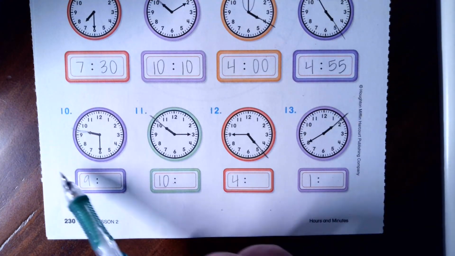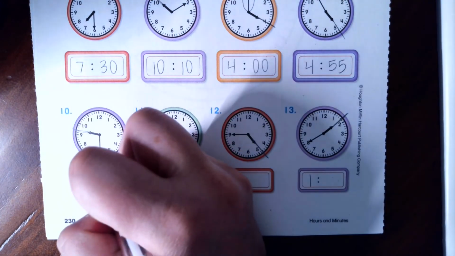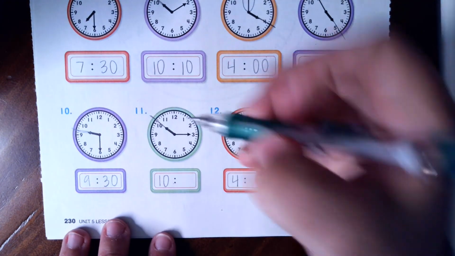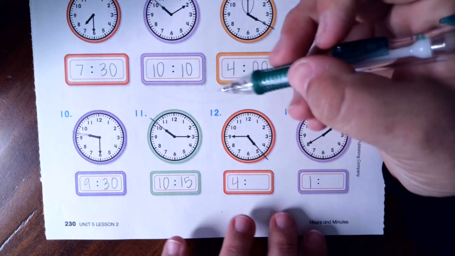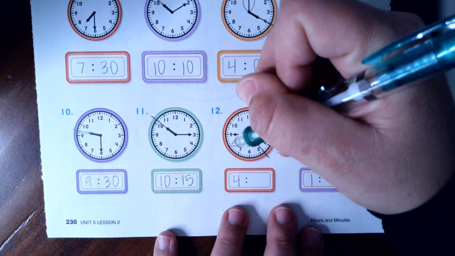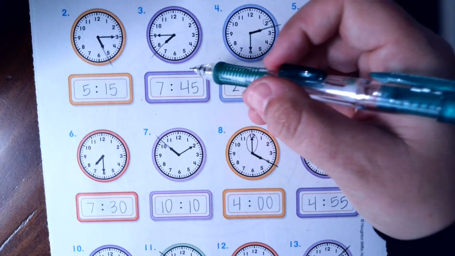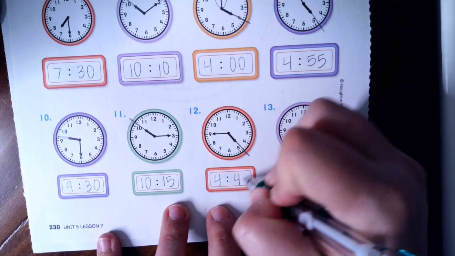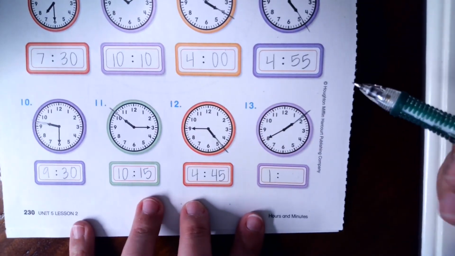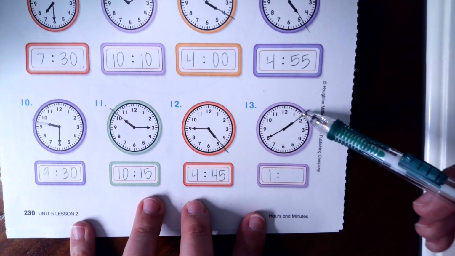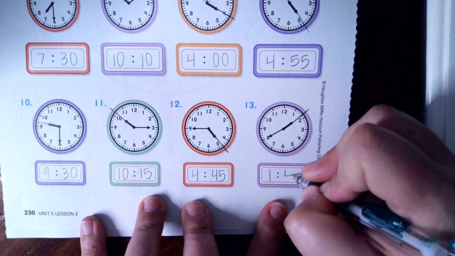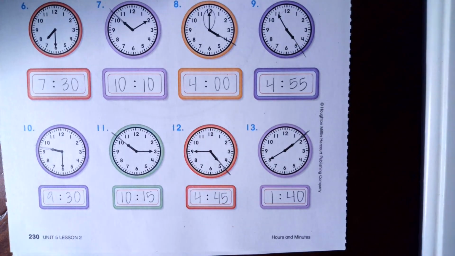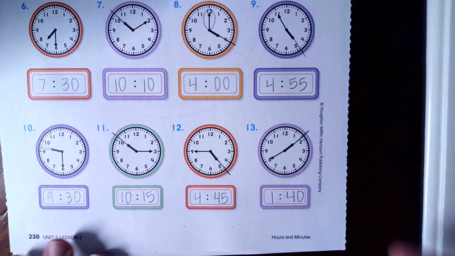Now, if I count by 5s to get to my 6, I know 6 is 30. I know going to my 3 is 15. I know going all the way to 9, just like we did up here on number 3, that's 45. And last but not least, going to the 8, we have 5, 10, 15, 20, 25, 30, 35, and 40. Tough, right, my friends? Tough.